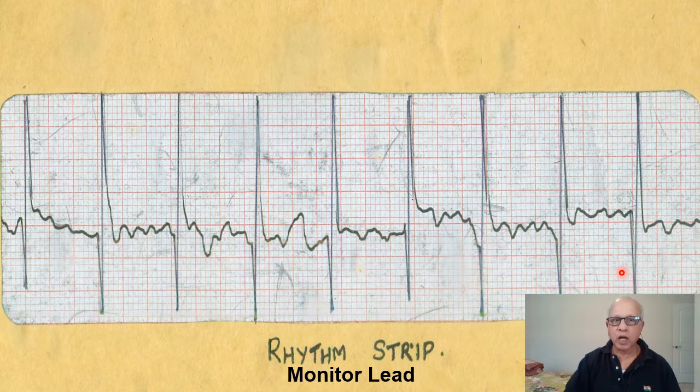Why is this QRS not irregular? It is regular, no? In atrial fibrillation, we always expect a totally irregular QRS complex. Here it is regular. Why? Because the patient is having an atrioventricular dissociation. The atrial fibrillation is not being conducted down across the AV node into the ventricles. It is dissociated, and the ventricles are run by a different rhythm which is regular. Okay, so that is why you are having a regular ventricular rhythm.